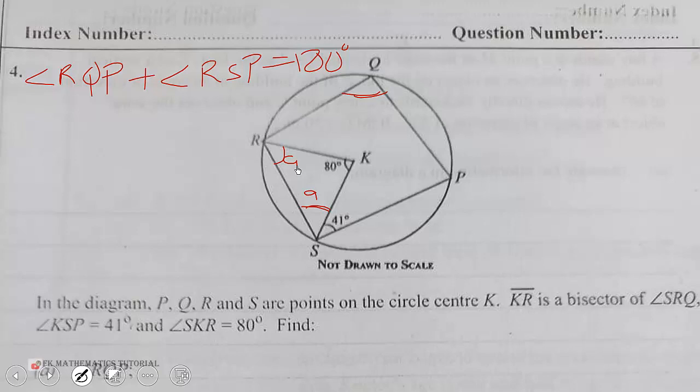So we know that A plus 80 equals 180 degrees. So 2A is equal to 180 minus 80, which is 100. So A will be equal to 50 degrees. So this angle is 50. So the whole angle here, which is angle RSP, is 50.